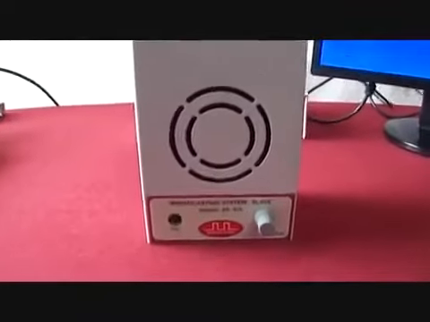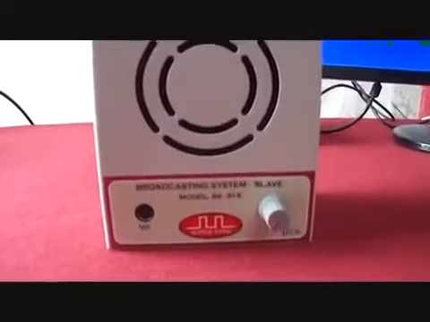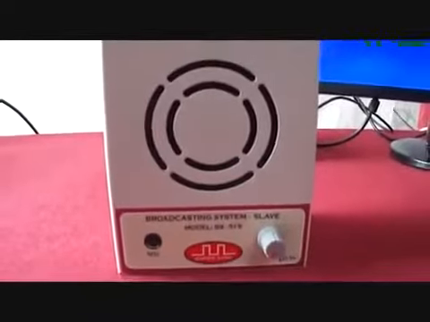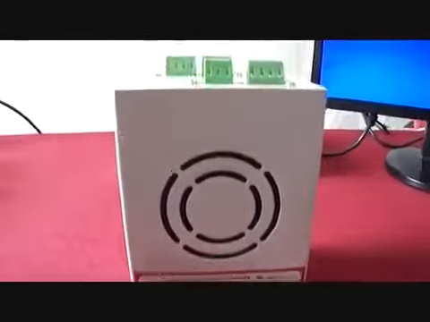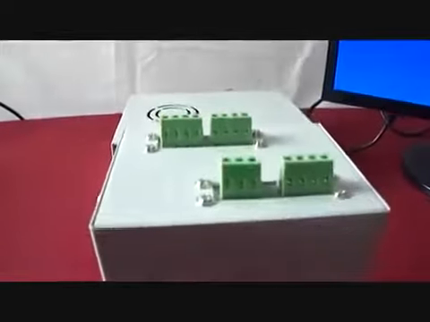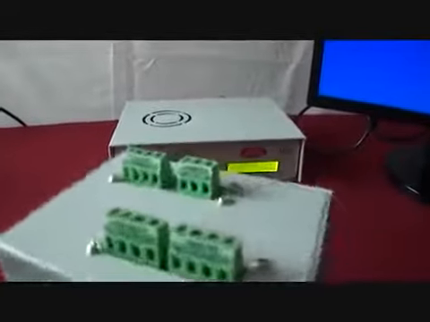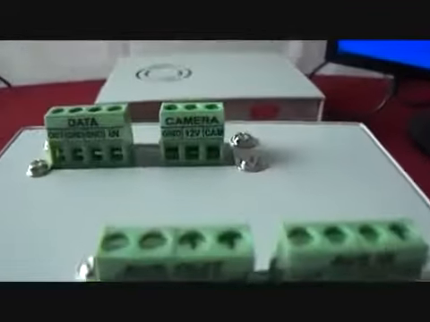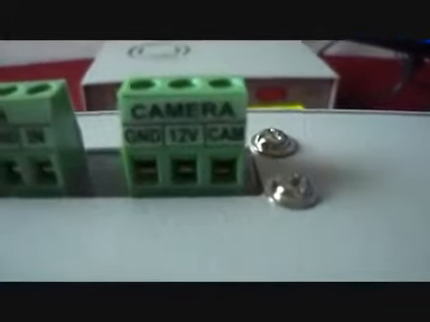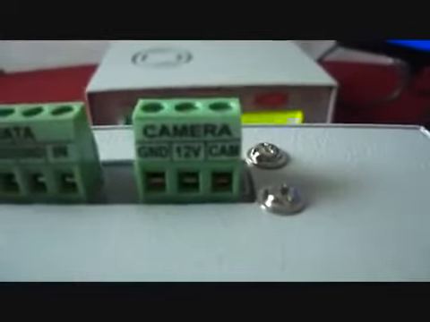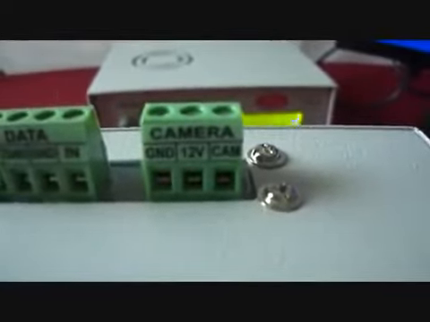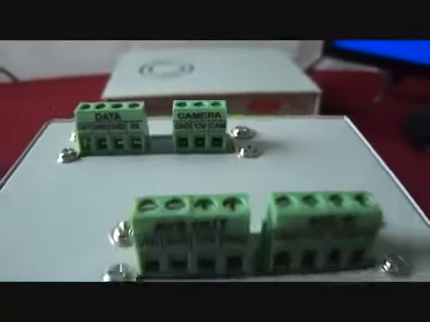This is slave unit. It has also got a microphone and speaker with volume control knob. On the top, there are various in and out connectors to connect multiple slave units on a set of 2 cables. Along with this, there is a separate terminal for connecting CCTV camera, terminal for 12-volt supply, and video signal.